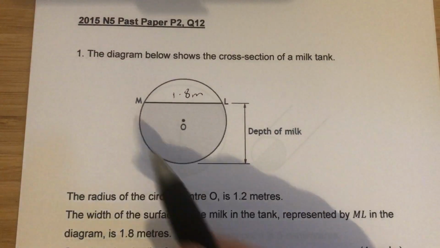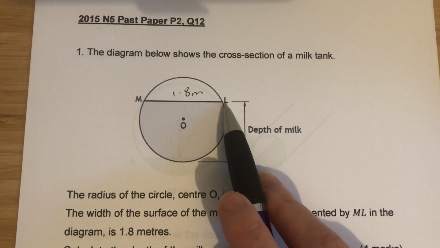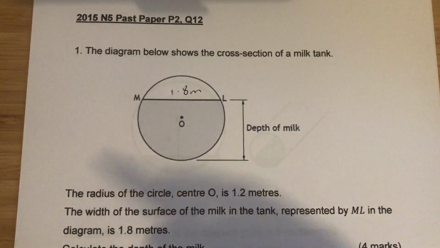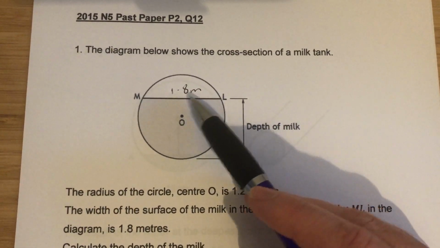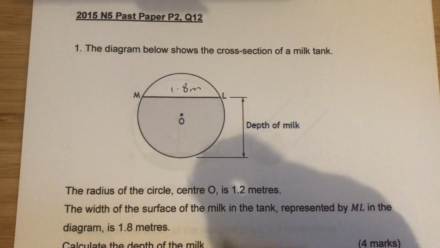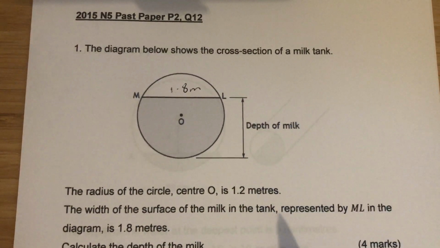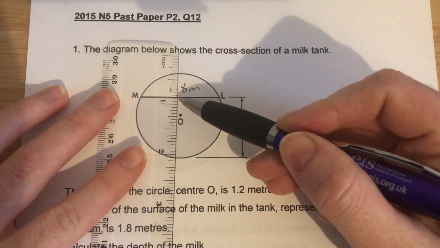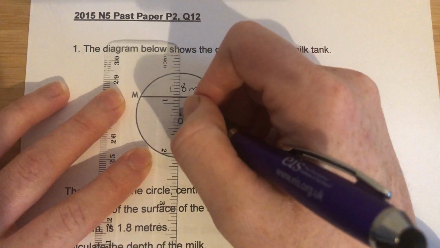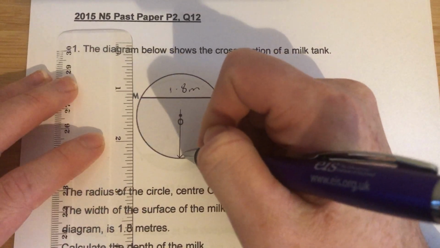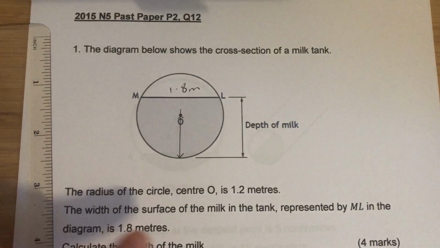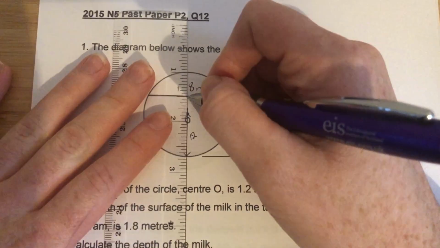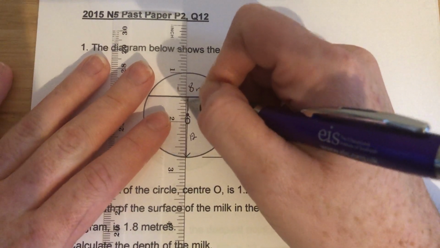So quite often if you see this shape where you have a circle cut by a chord, you're instantly thinking with that shape, if you've been asked to find some length, that you're going to create a right angled triangle using the radius. So I'm going to do exactly that. We're trying to get the depth of the milk. So from the centre to the bottom, we already know, because we've been told the radius, that's 1.2 metres. It's just this little bit here that we need to try and find.